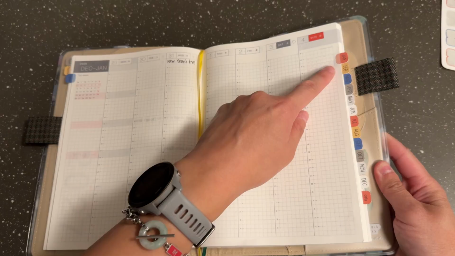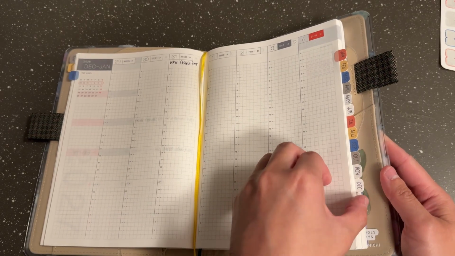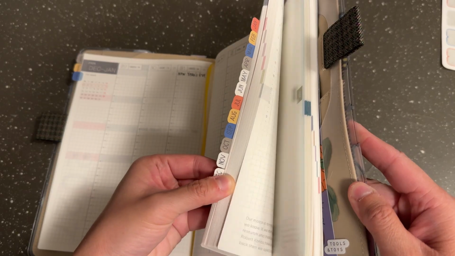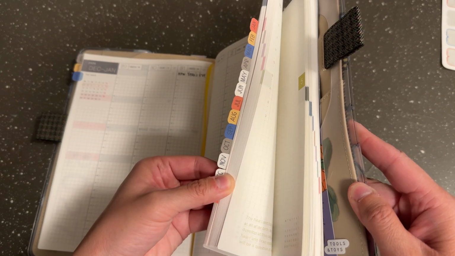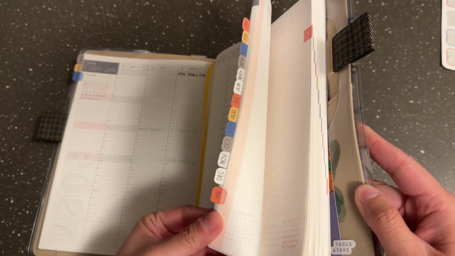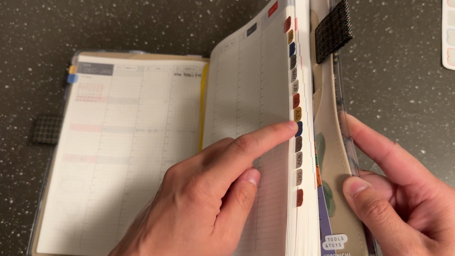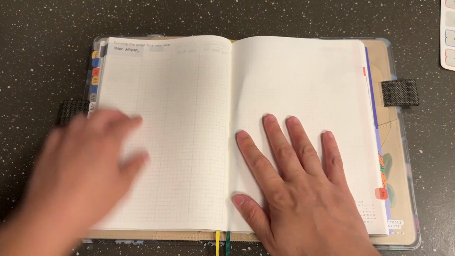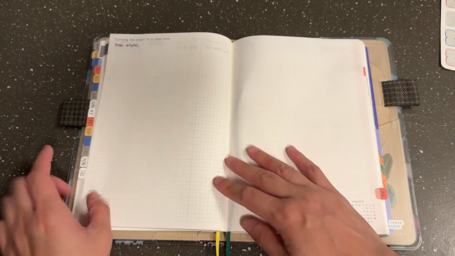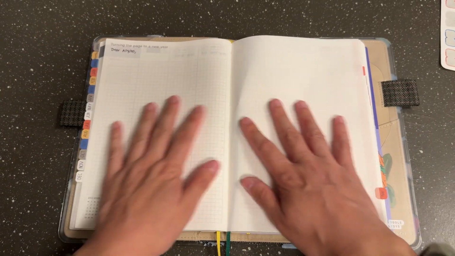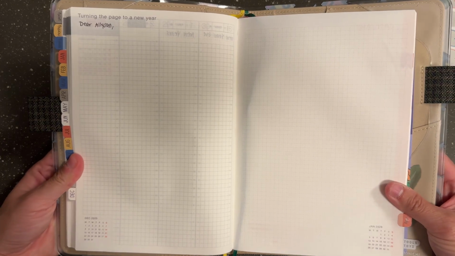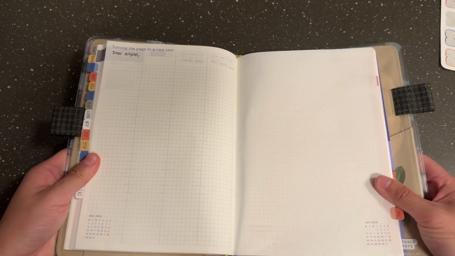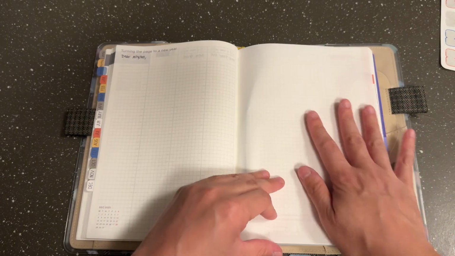I put the tabs here on the weeklies because on the sides of the dailies, you can see there's color, and that helps me determine what month it is. In the weeklies, it doesn't have that, so that's why I put the tabs here so I can turn to the month quickly. Now, this is the page after the weeklies, kind of like your goals page. So I'll write a letter to myself, write what goals I have for the year, and I'll use that for both pages.